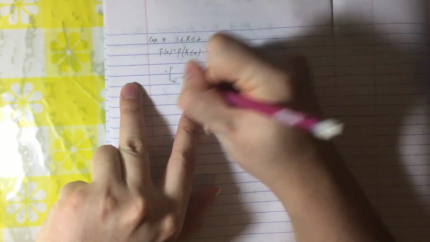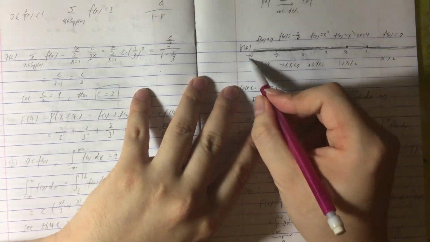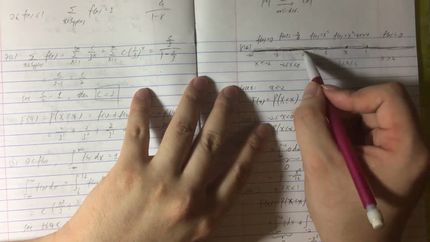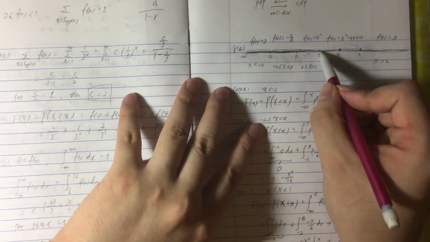From negative infinity to x, there are 4 pieces. First piece from negative infinity to negative 2. Second piece from negative 2 to 0. Third piece from 0 to 1. And the fourth piece from 1 to x.